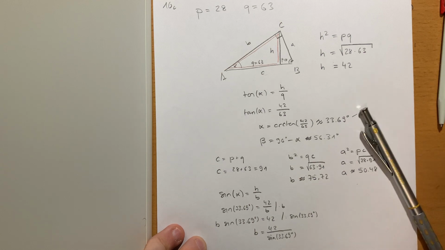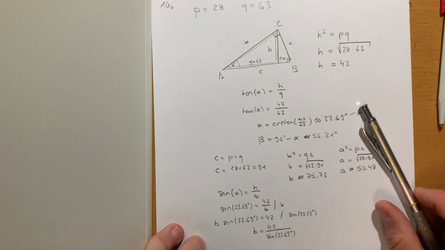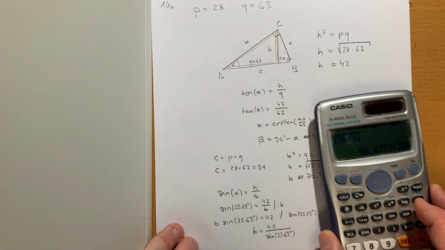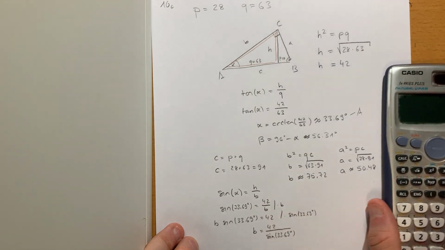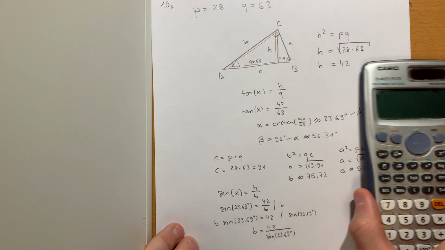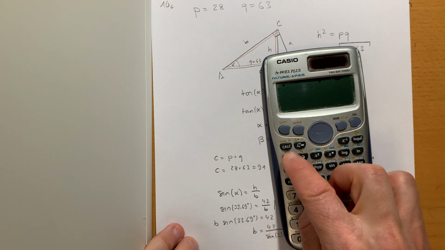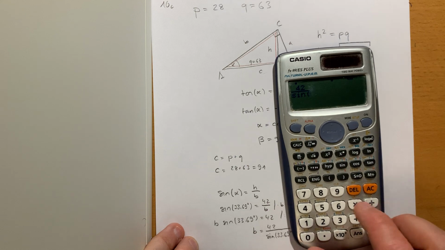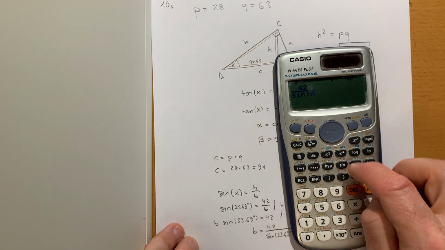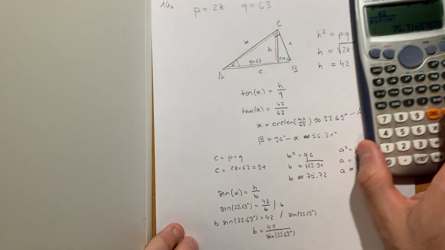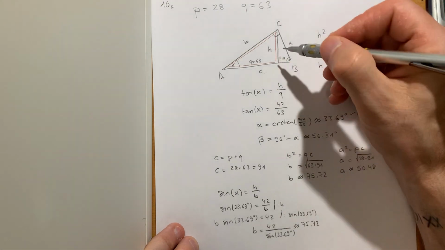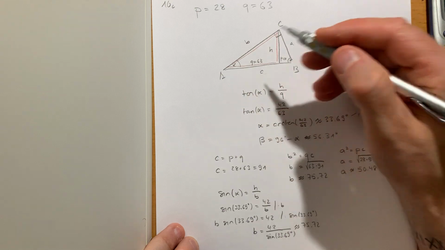In an exam, if you don't use the rounded value, it's not perfect, but I will still give you all the marks. But I'm going to use the stored value here because I stored the angle alpha. So it's 42 divided by sine of 33.69, which is in my case A. Here we go. And that's 75.72.